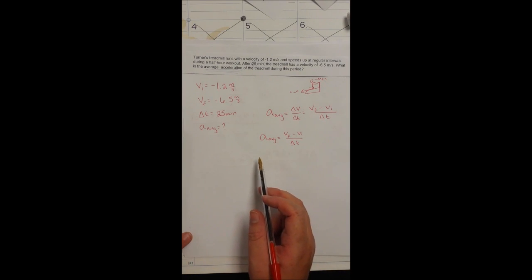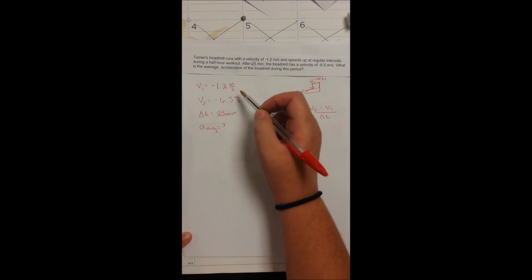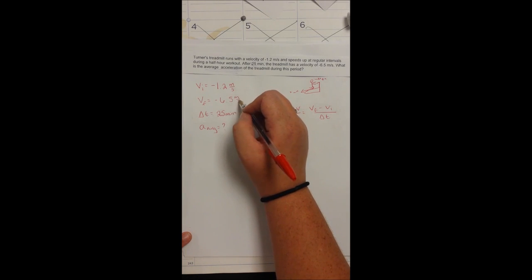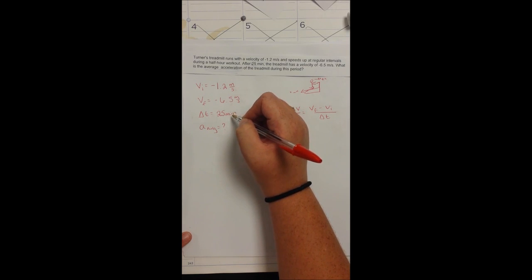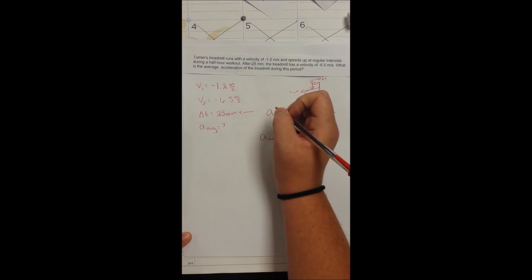Now, caution though, before I plug stuff in, I like to check my units up here. So here I've got meters per second, and then minutes for time. Well, I've got seconds to deal with up here, so I'm going to want to convert either minutes to seconds or all of these to minutes. I think one calculation is enough. I'm going to use dimensional analysis.